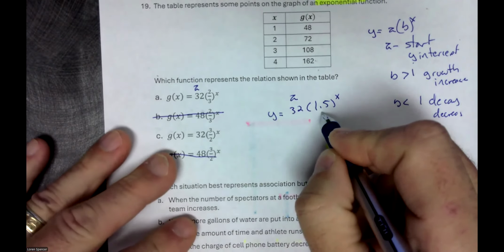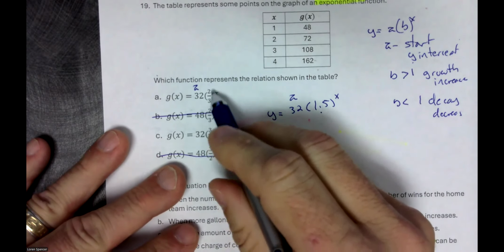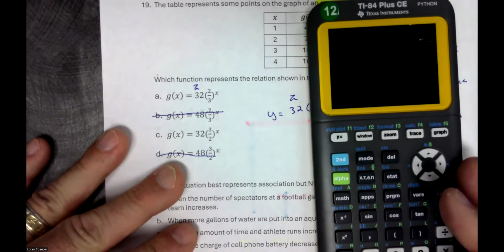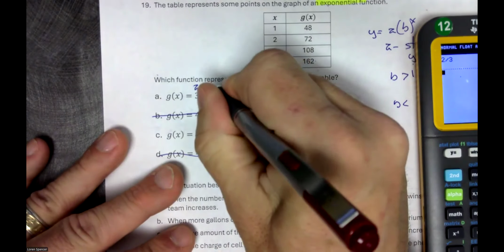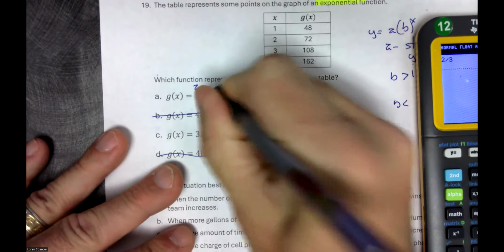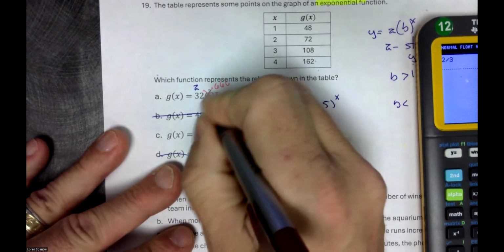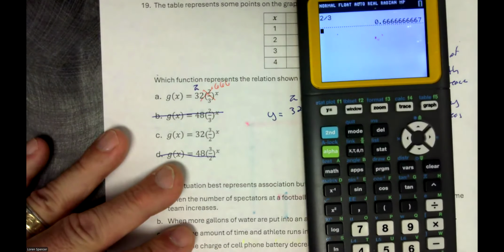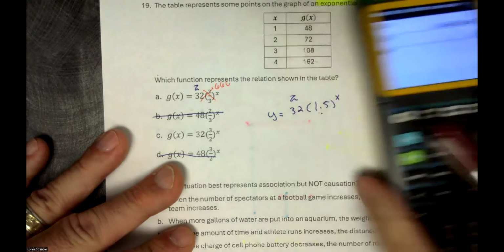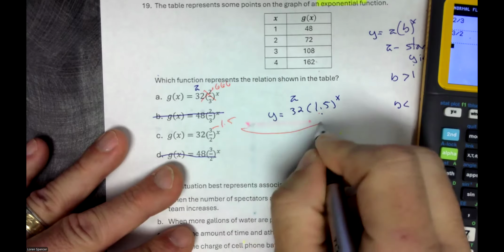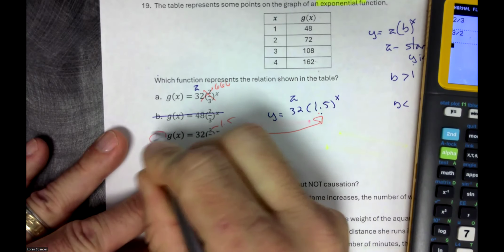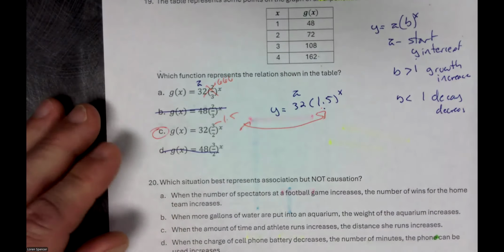And I need 1.5. Well, unfortunately, this always gives me fractions, so I need to turn it into a decimal. What's 2 divided by 3? That's 2/3. So this is 0.66. And I needed 1.5, so this doesn't look very good. Then I go to 3 divided by 2, and I get 1.5. That matches. Our answer choice to number 19 is C.